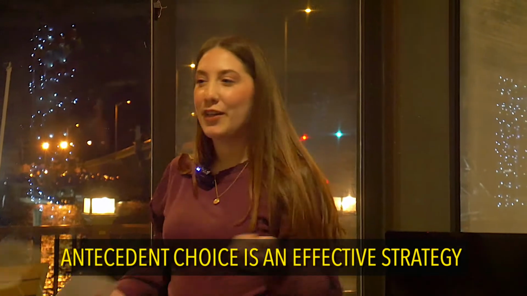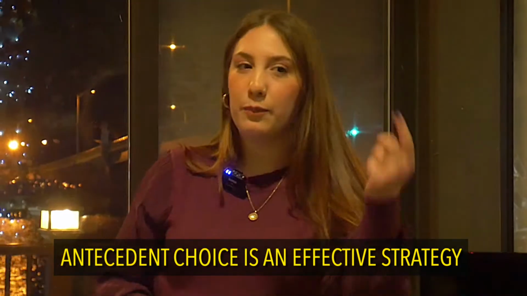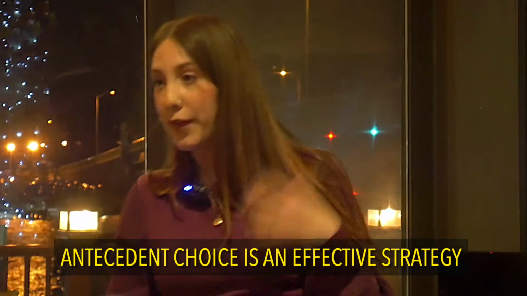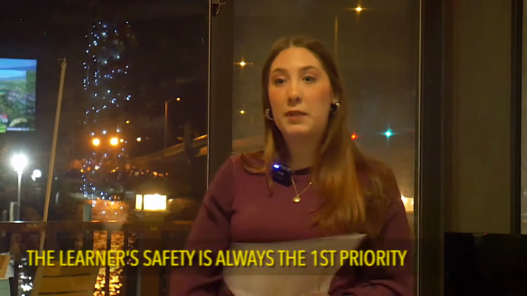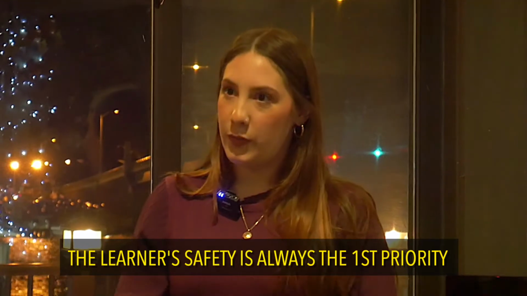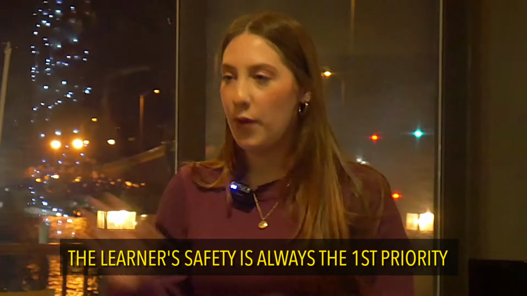Antecedent choice, again, is a good one. Would you like to do problem number 1, or do you want to start with problem number 2 and then go back to number 1? Or, first we're going to do 3 problems on this worksheet and then you could have a break. But ultimately, if you do have a learner who does engage in self-injurious behavior, it's important to keep your child safe, use blocking, restraint is last resort, and if you ever need any help, always ask someone that's around you, if there is someone around you. People are usually pretty helpful with those situations.